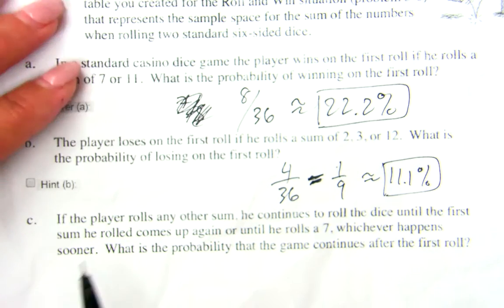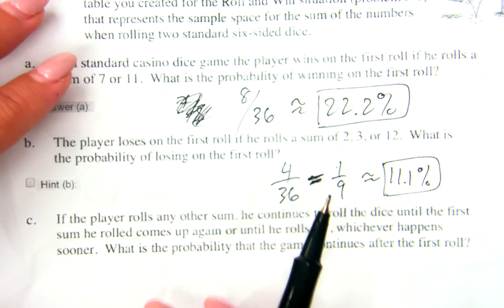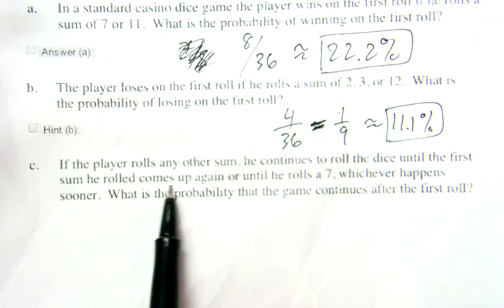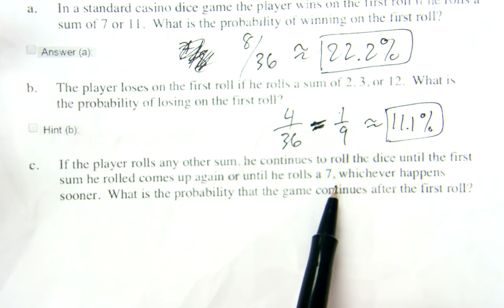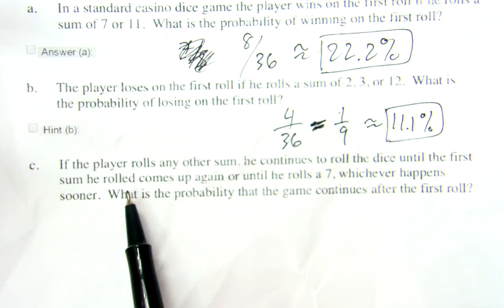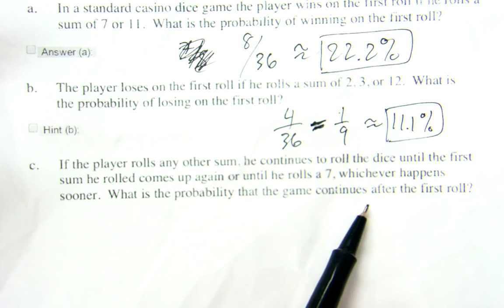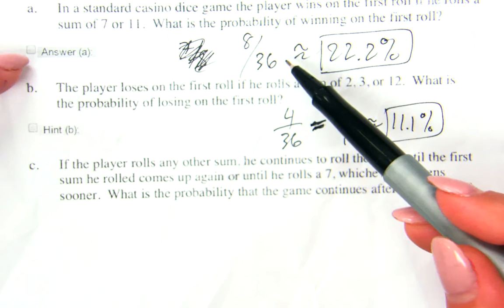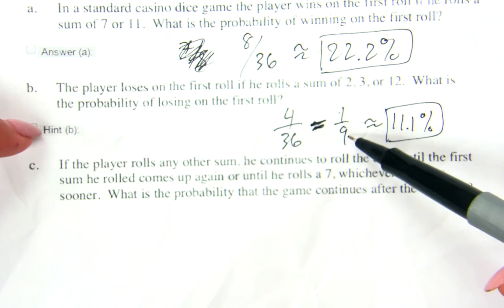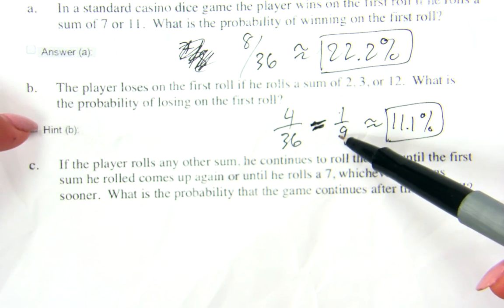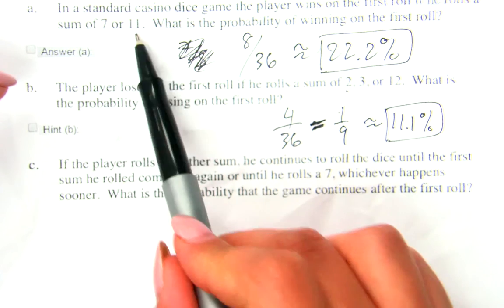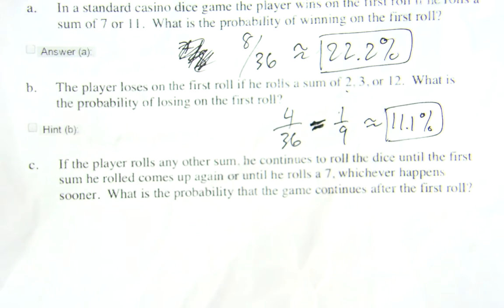If the player rolls any other sum, he continues to roll the dice until the first sum he rolls comes up again, or he rolls a 7, whichever goes first. So what's the probability that the game continues after the first roll? It's basically everything that is not a 7 or 11, and everything that is not a 2, 3, or 12. Because if we get any of the other numbers, that means we can roll again.